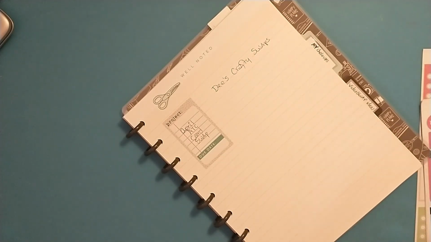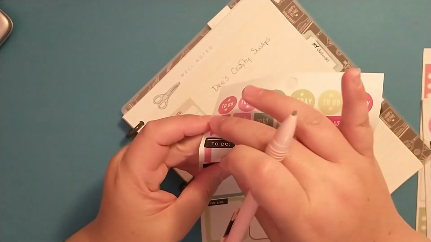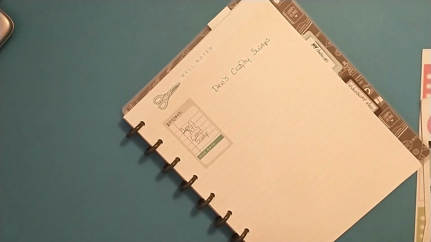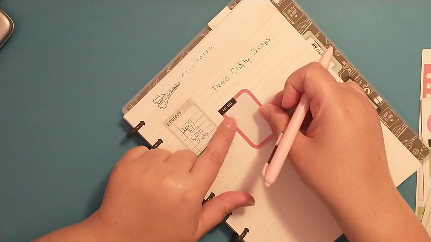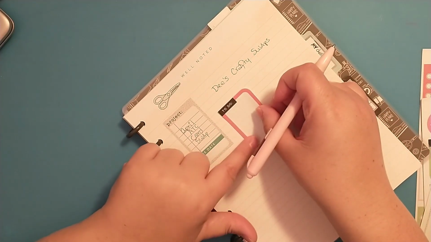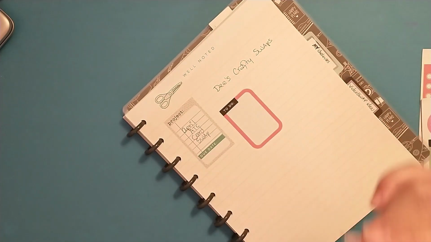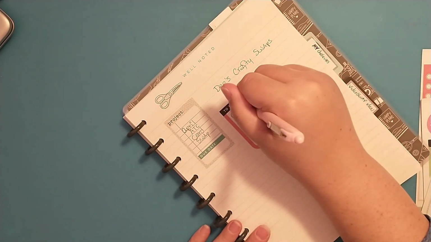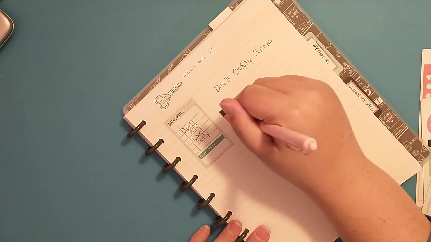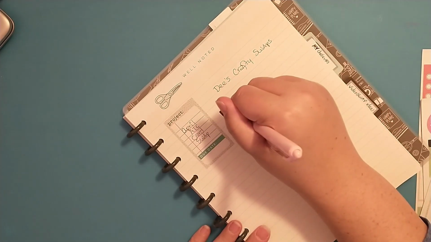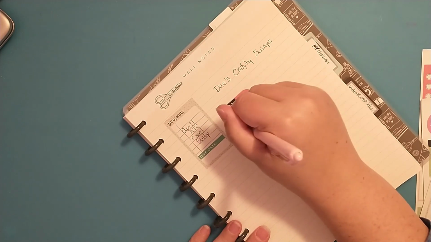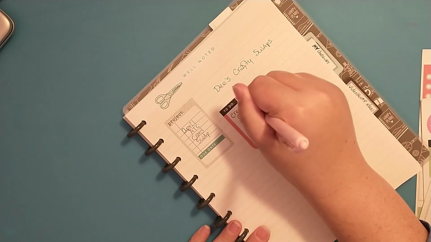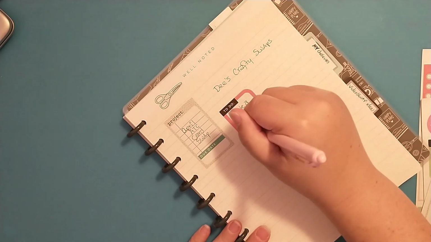So I do not have to do a lot for this swap. So let's see, I'll just take another box here. And what I need to do is create a April themed ATC card.